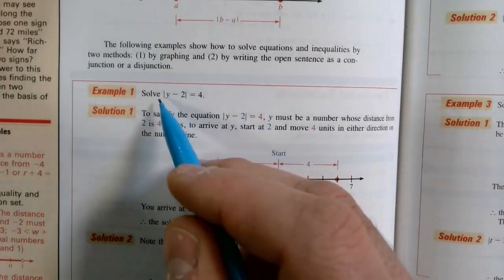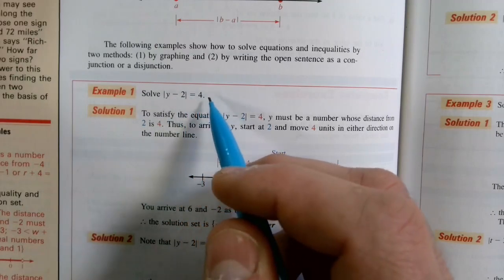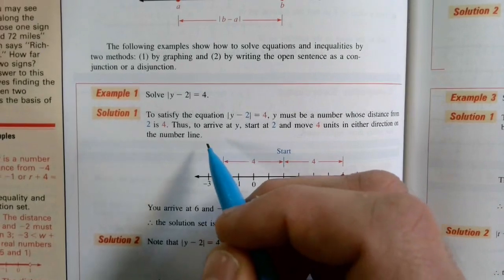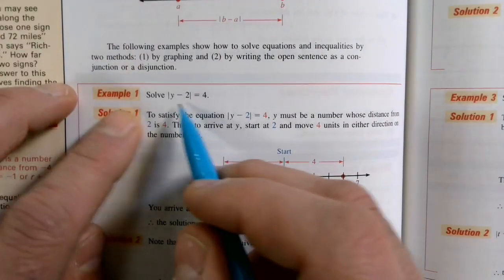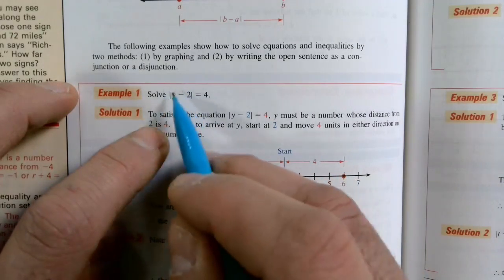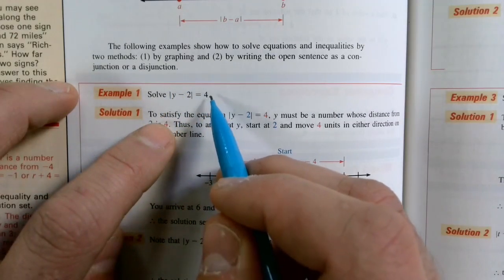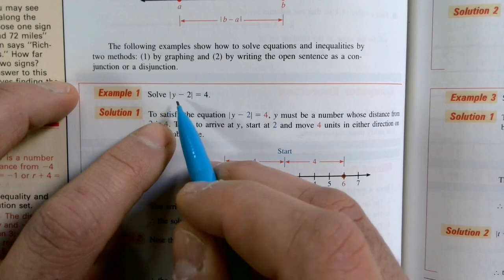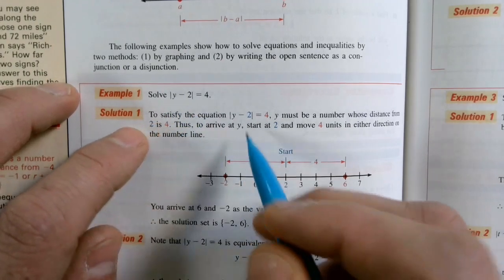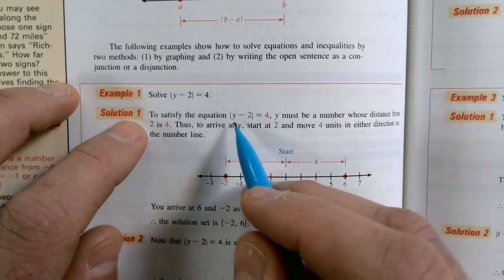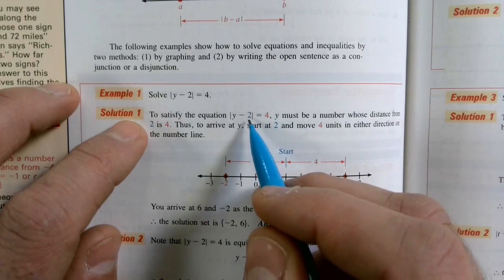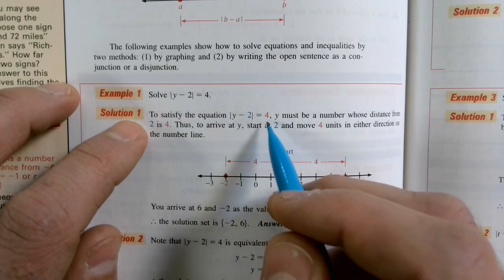Solve the absolute value of y minus 2 is equal to 4. Okay, now this is going to just be some thinking. So let's think about what this means. We're looking for something to be 4 away from 0. So this is going to have to be 4 or negative 4 in here, right? It says to satisfy the equation, y minus 2 equals 4. They put the 2 in blue and the 4 in red.